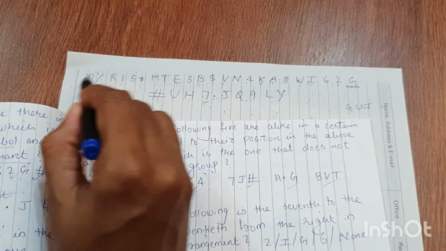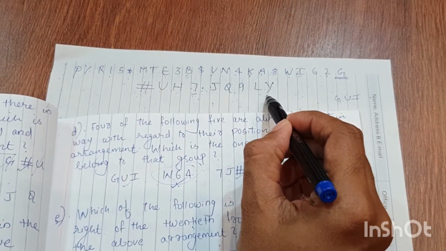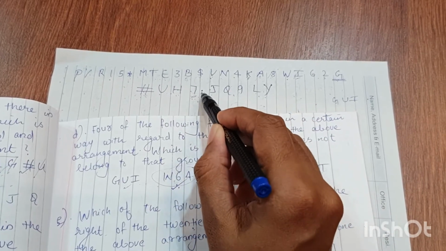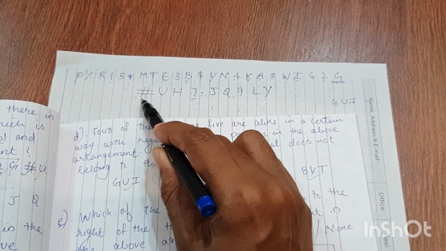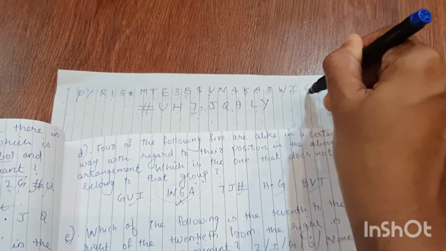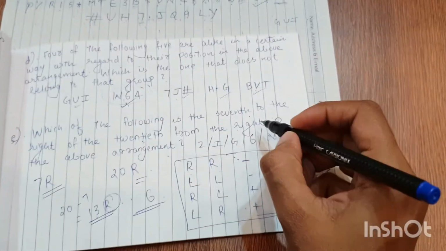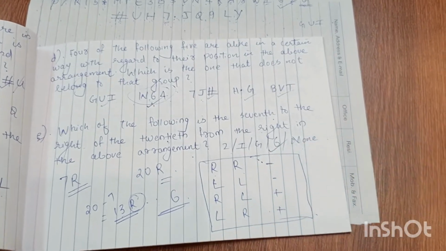This is from right and this is from left. So 13th element from the right, which is the element 1, 2, 3, 4, 5, 6, 7, 8, 9, 10, 11, 12, 13. So 6 is the 13th element from the right. So the option 4, 6 is the answer.